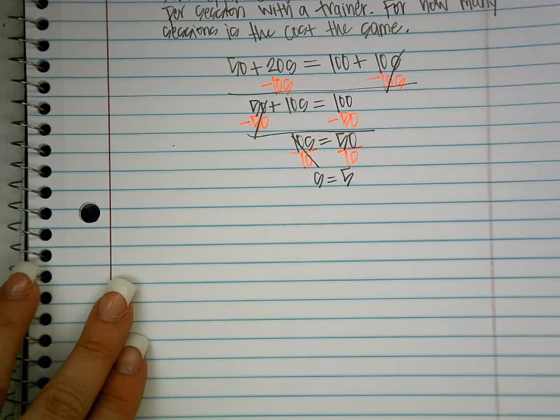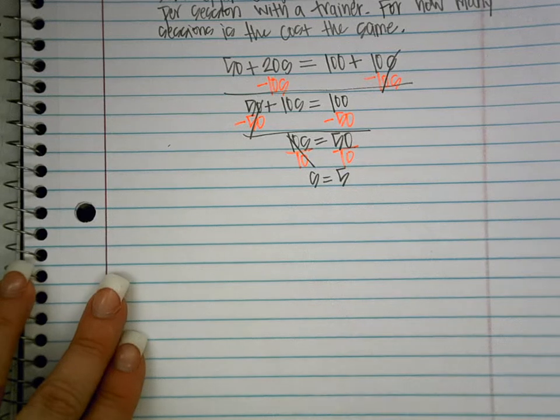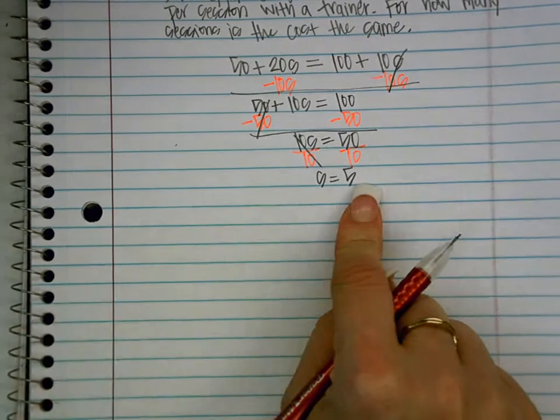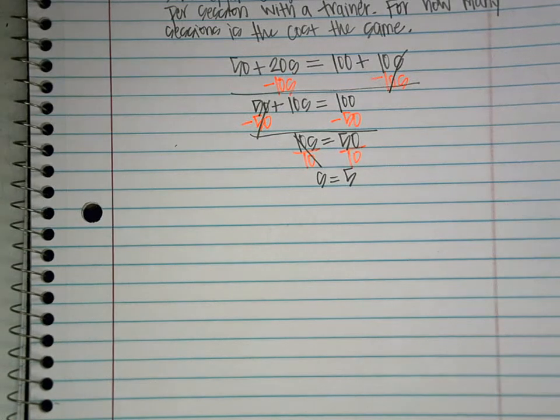Does anyone know? 5 sessions, right. So that means if you went to 5 sessions at each gym, you would pay the same amount. Okay, so we're trying to figure out how many sessions you would have to go to pay the same amount at either gym. That's how you do it.